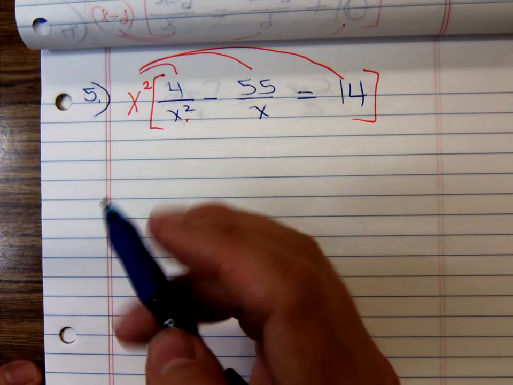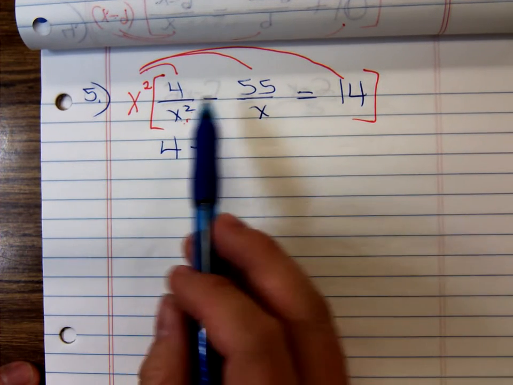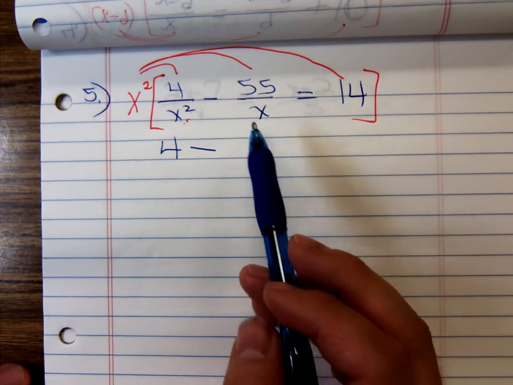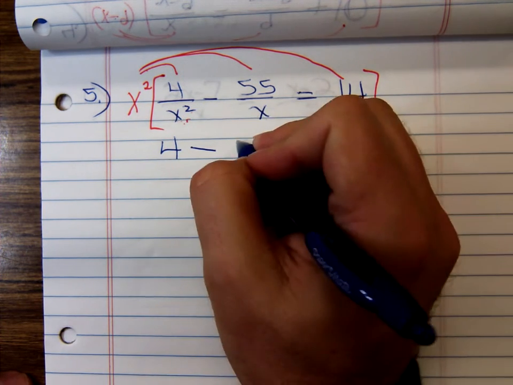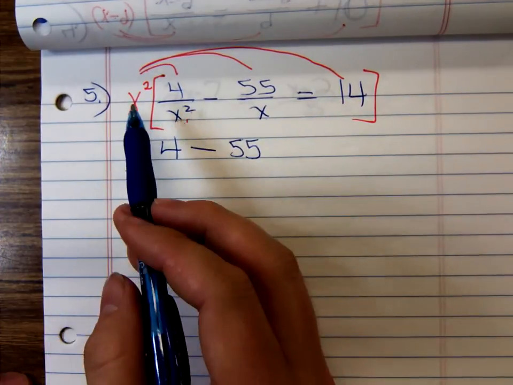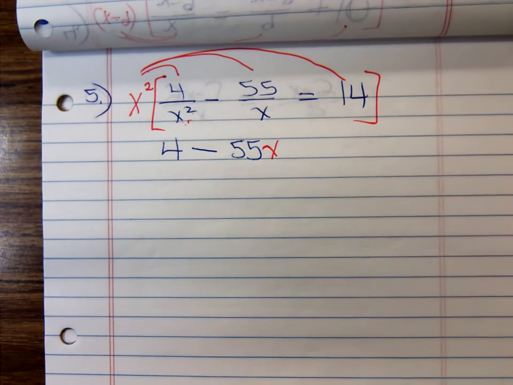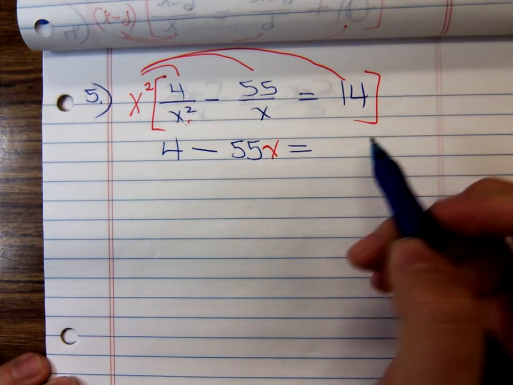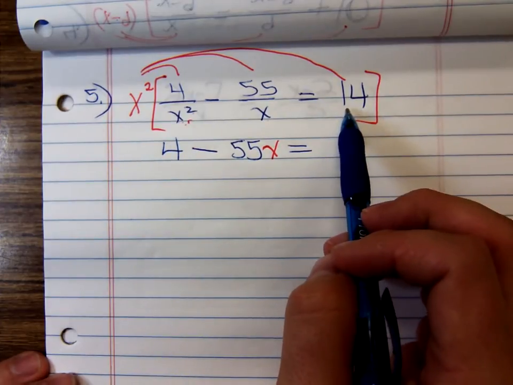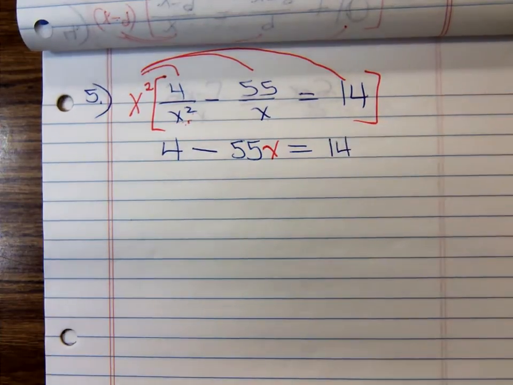That gives us a positive 4 minus, multiply by x squared. One of the x's cancels. What do we have left then? We have that 55. What else? We have one of those red x's left, equals, what's going to cancel in the third product? There's no fraction, so nothing's going to cancel. It's just going to be a 14 times x squared.